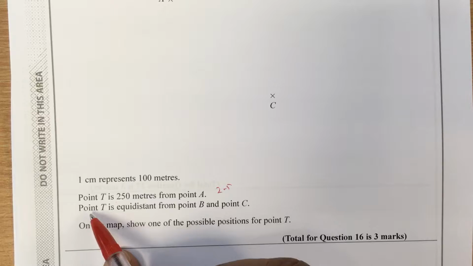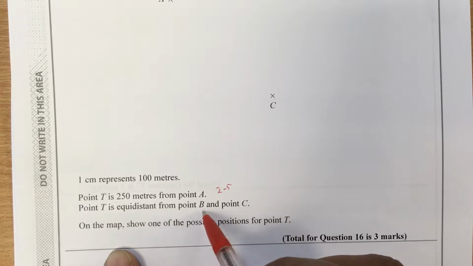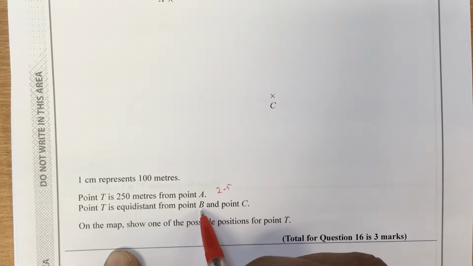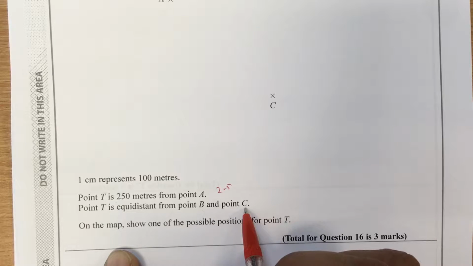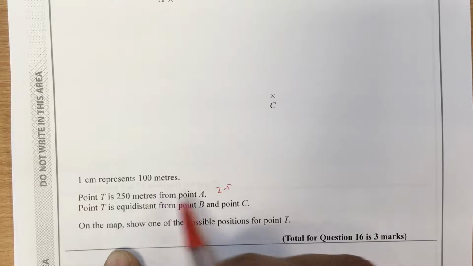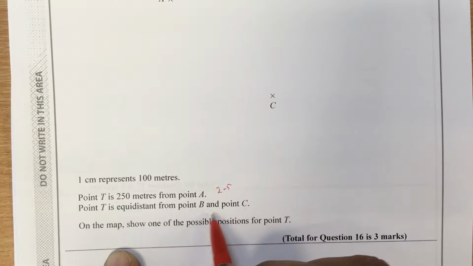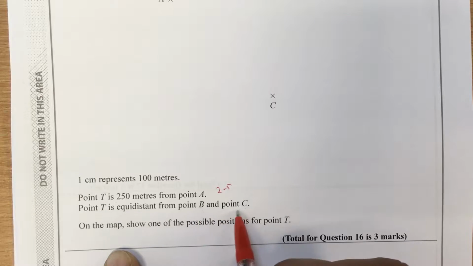And the other point is point T is equal distance from B and C. So that's implying that we need a perpendicular bisector between B and C. And once we've got that, we'll get a line that goes exactly perpendicular, bisects B and C as a perpendicular bisector. So it will be equal distance at every point along that line.